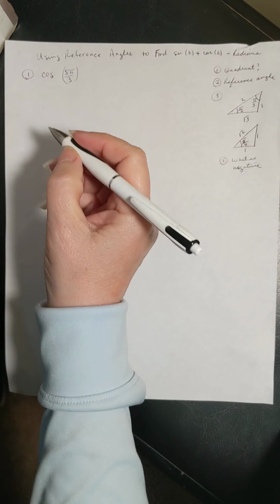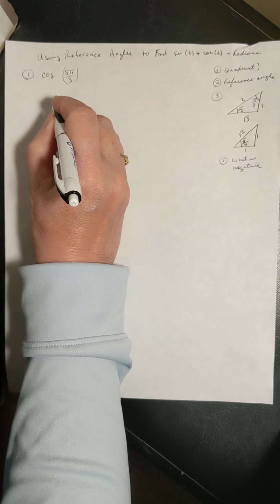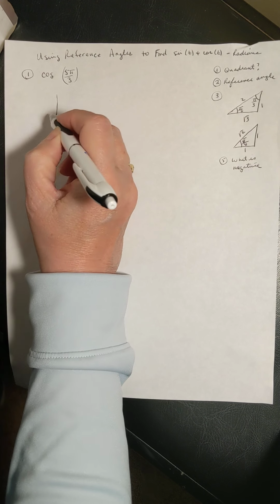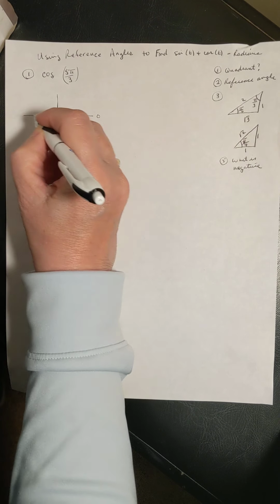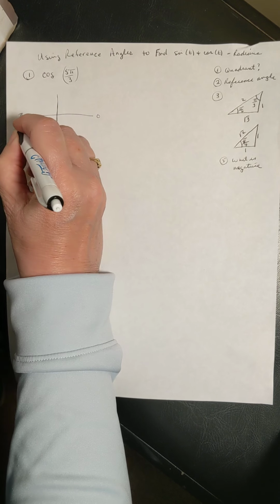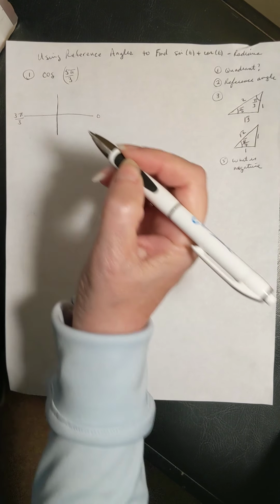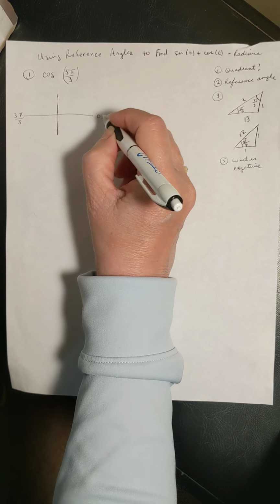All right, so on this one, we have 5 pi over 3. So if you recall from looking at the reference triangles, we know that this is 0, and this is pi. I want my denominator to be 3, so this is 3 pi over 3. And so this would be twice as much coming all around over here.